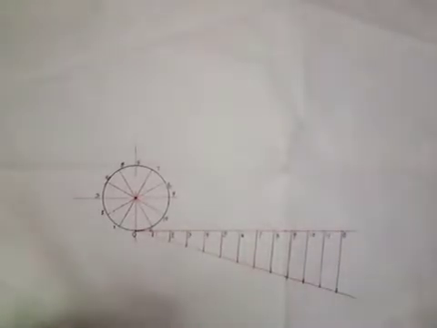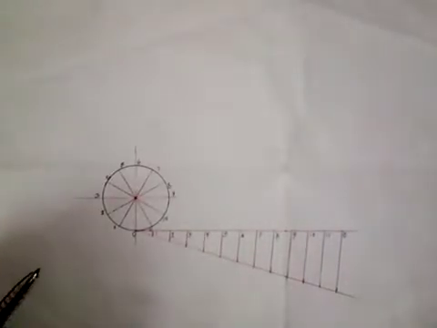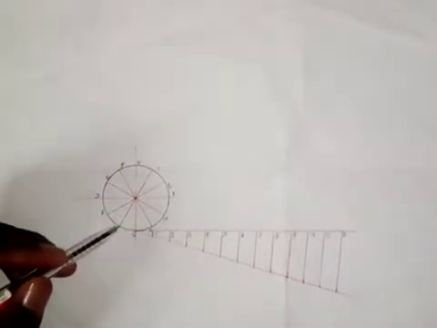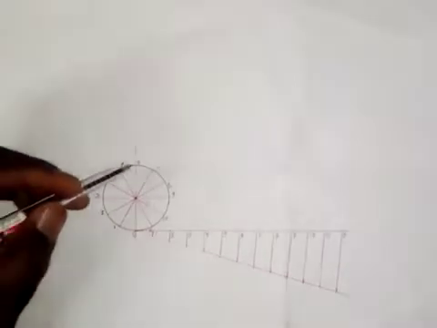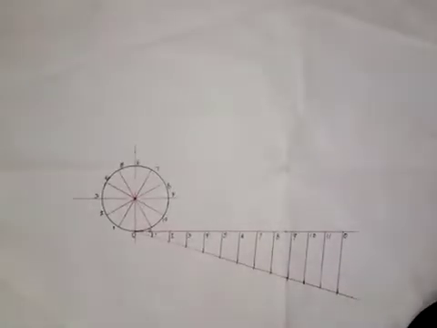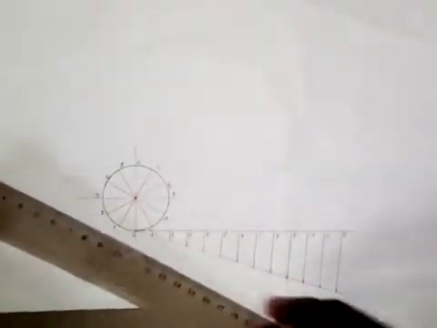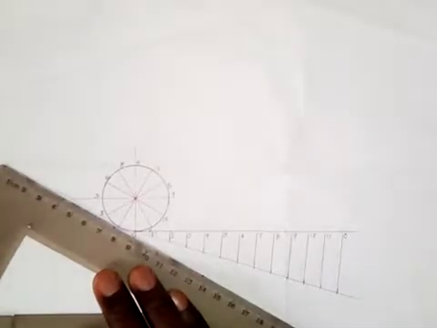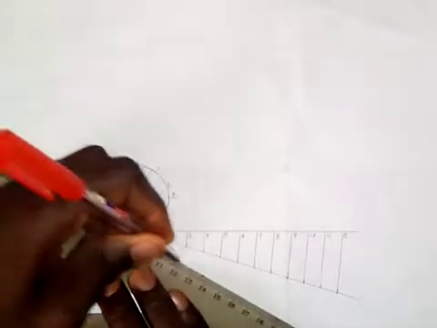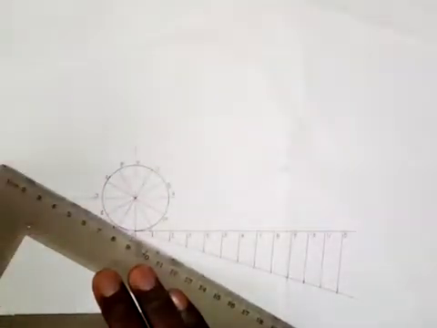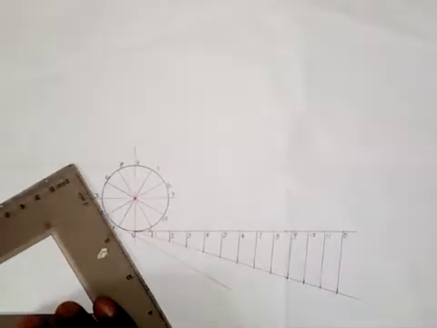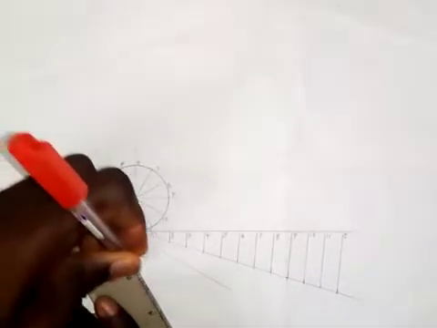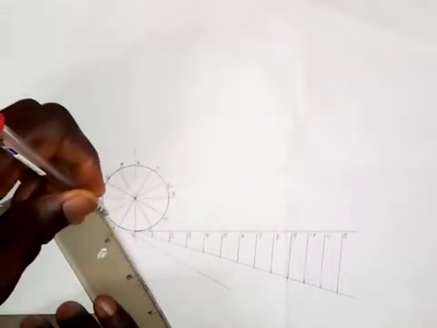Now the next thing that we are going to do is to draw a line that is perpendicular to each of these points on the circumference of the circle. What I mean is this. You take your 30 by 60 degree set square as I have here. You set it at point 1, and you draw a line in this direction, and then you set at point 2. I need to turn it like this at point 2, and then you draw a line that will be at a right angle to each of these points.